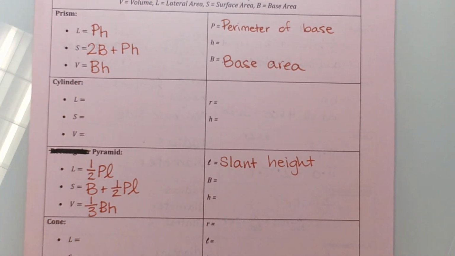If you do not have a calculator, you are going to need to grab one. I still see desks without calculators. But otherwise, in your notes packet, open up to page 10.